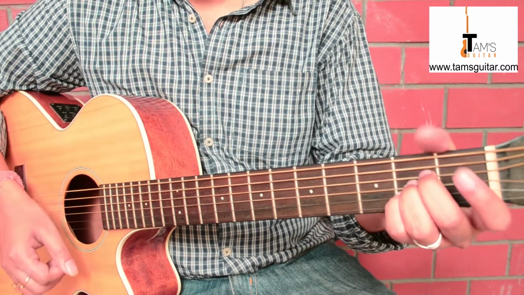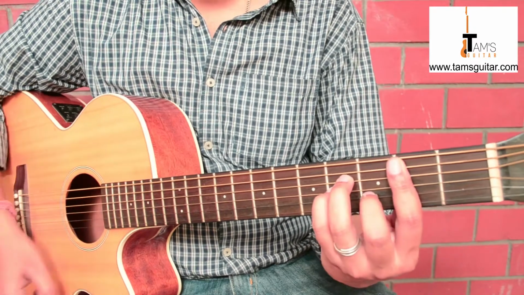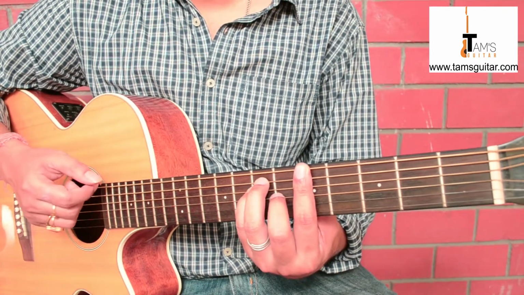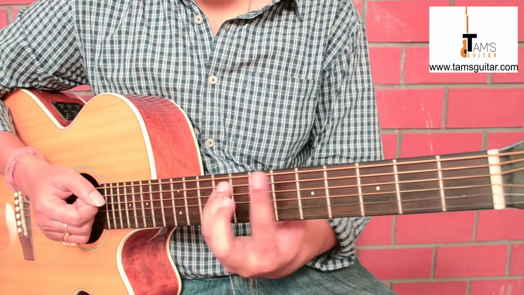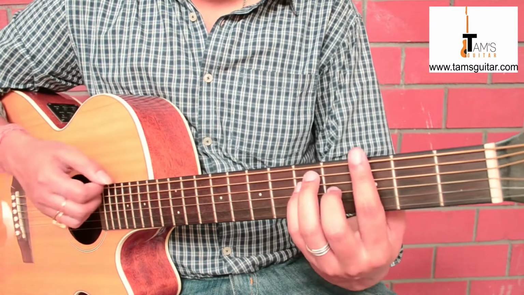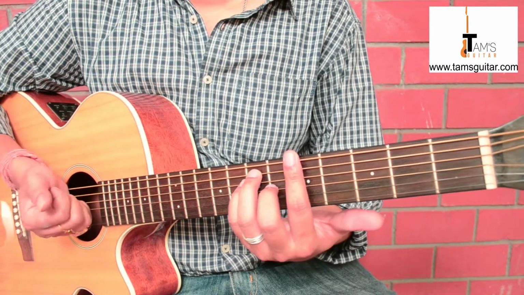B minor, A major, G major, A major, or you can use B minor, A major here on the 5th fret 6th string, G major, A major. You can use B minor here also, A major here, G major, then A major. So you can do a lot of workout.